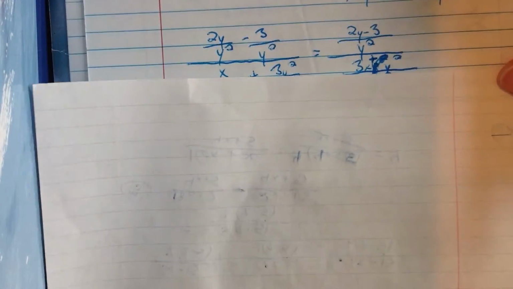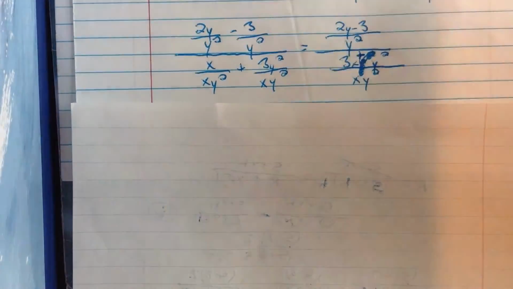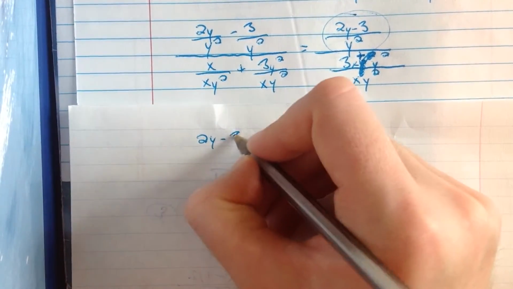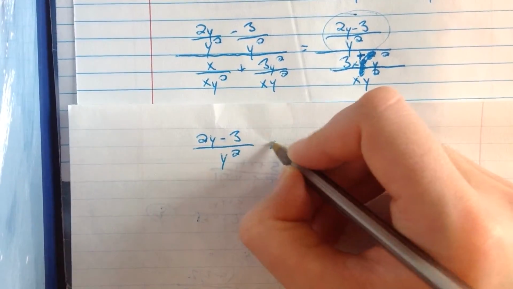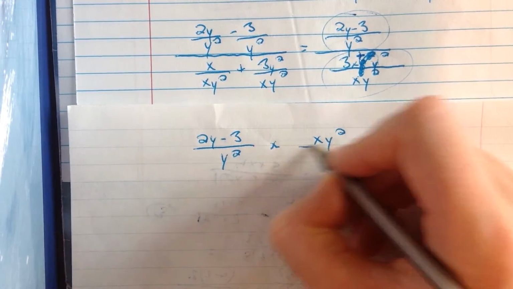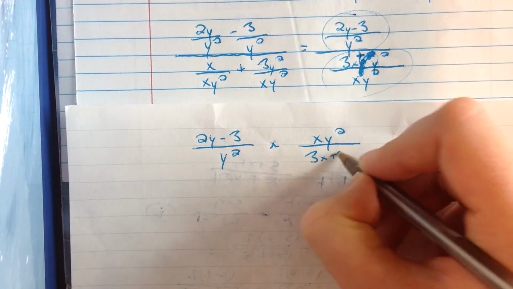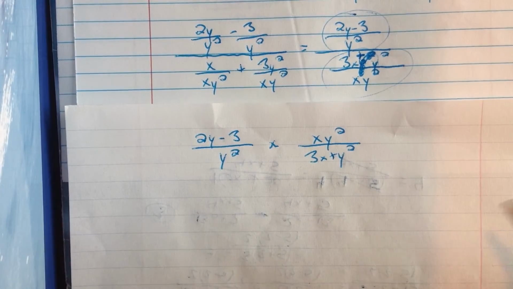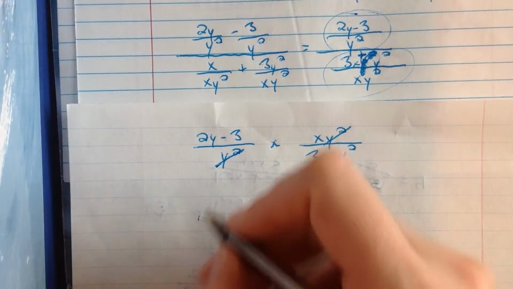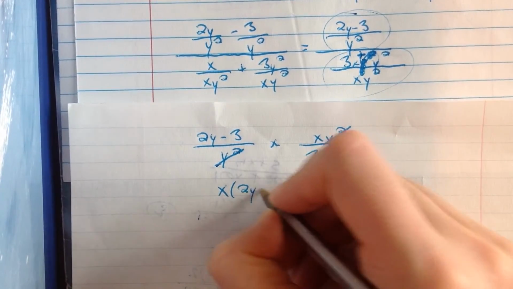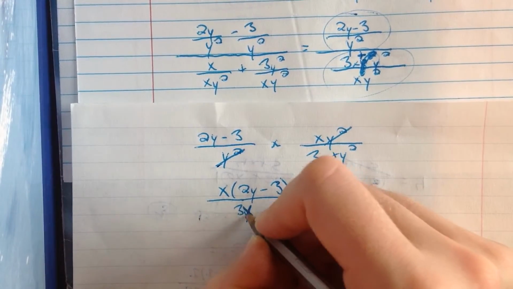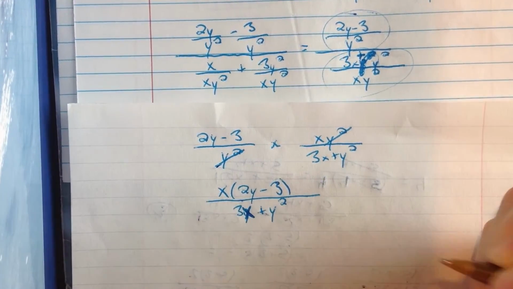So, finishing off this fraction, we keep the top fraction the same, 2y minus 3 all over y squared, times the flip of the bottom fraction. So xy squared comes up top, 3x plus y squared goes to the denominator. I now see if things cancel. Y squareds cancel, so I'm left with x times 2y minus 3 on top, 3x plus y squared on the bottom.